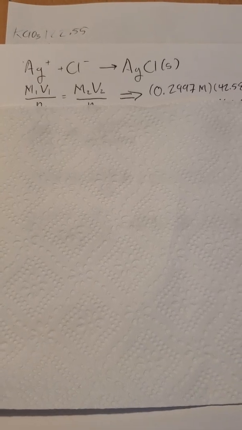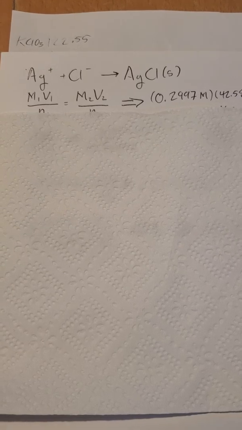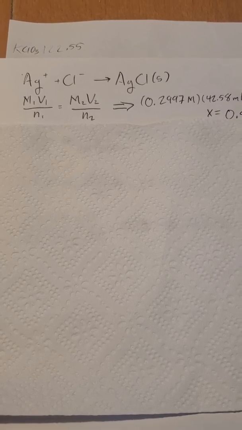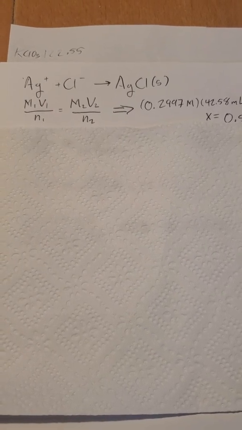So we can see the net ionic equation is simply that silver plus chloride goes to silver chloride. And when we have a titration, you can get the molarity by taking the molarity of one times its volume divided by the number of moles that you used, and that's equal to molarity of the second times volume of second divided by the moles that you used.